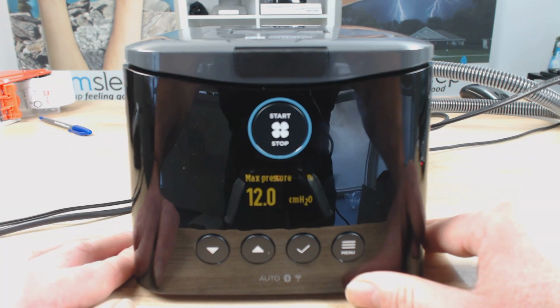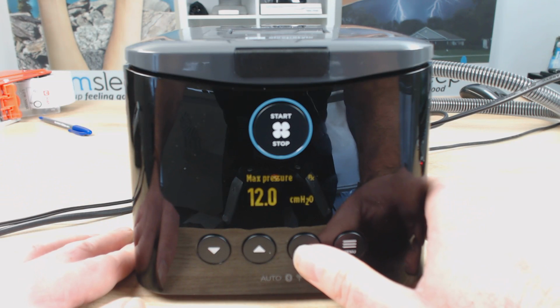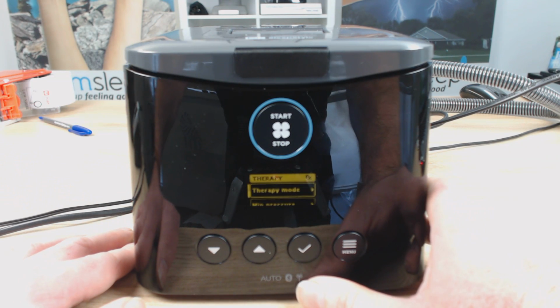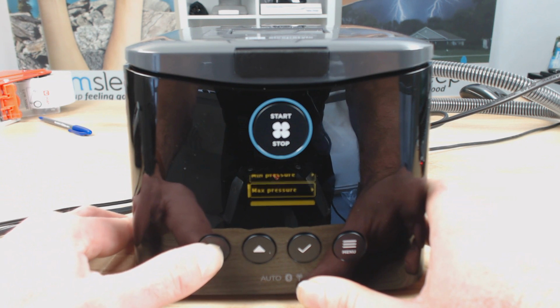So the aim should be to get the pressure as low and as comfortable as possible without having your apnea-hypopnea index skyrocket and get over 8, 9. All right, so I'm going to set this at 12. Now we can go down again. The next ones, min pressure and max pressure, we've just done.